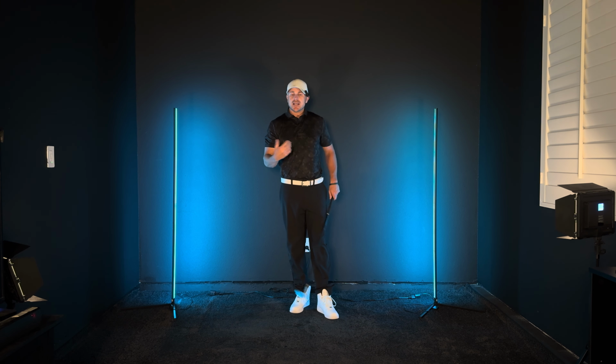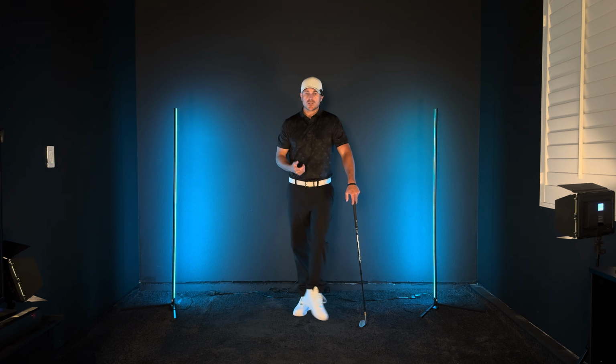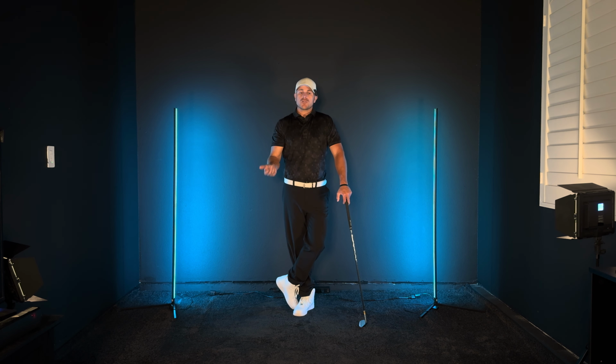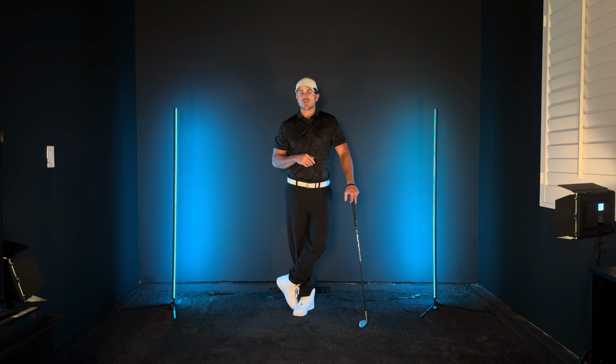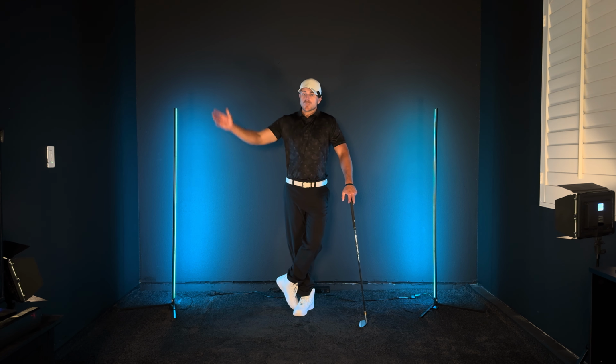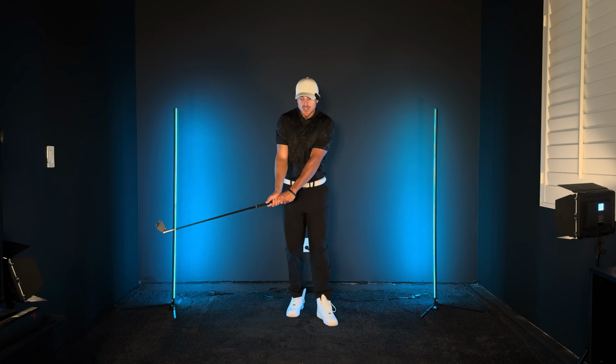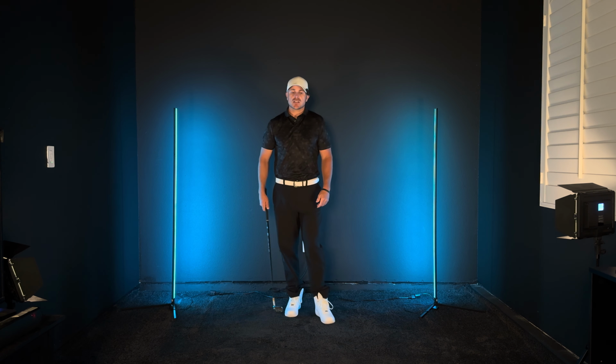The other elements that are affecting your distance control are the length of your swing, the speed of your swing, and the contact on the club face. What we're going to focus on in this video is the length of your swing and the speed of your swing, because those two things are interconnected. The longer we swing, the more potential speed I can swing the club with, and the shorter I swing, the less potential speed I can swing the club with.